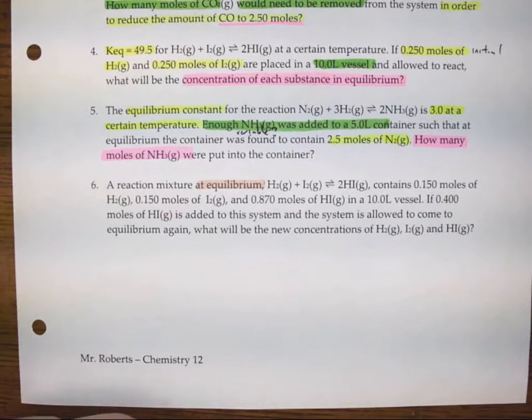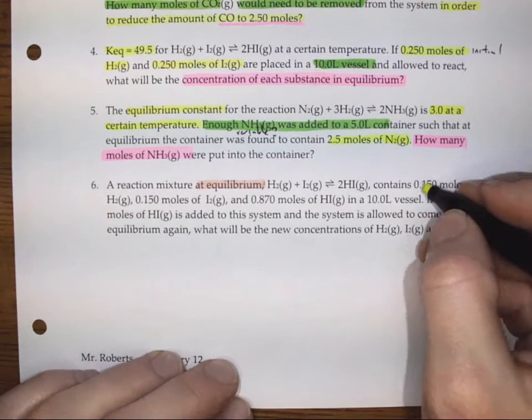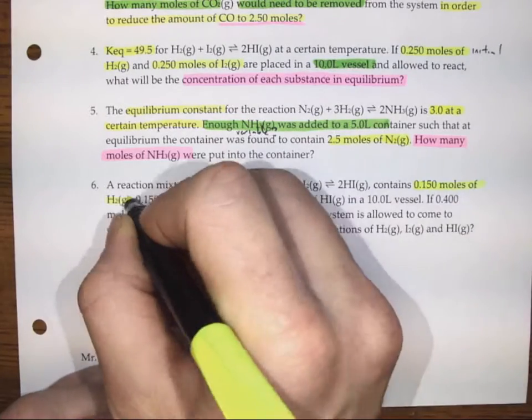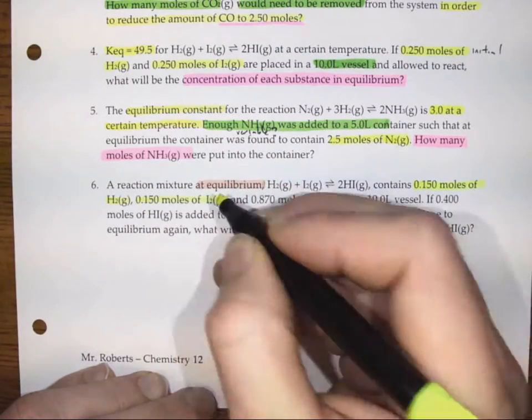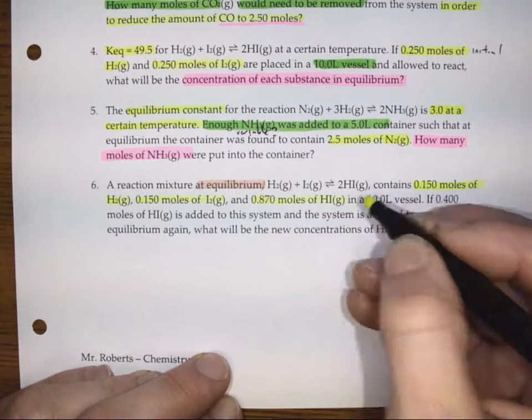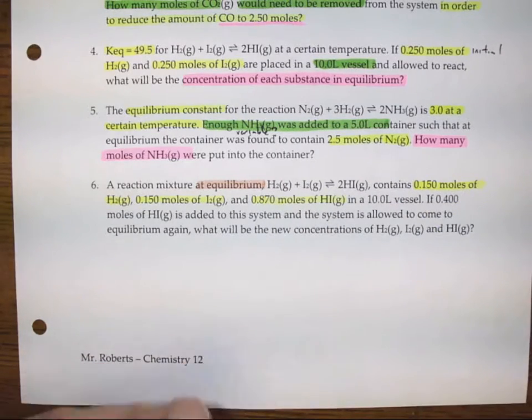And it contains 0.15 moles of hydrogen gas, the same amount of iodine, and 8.70 moles of hydrogen iodide. And that's in a 10-liter vessel.